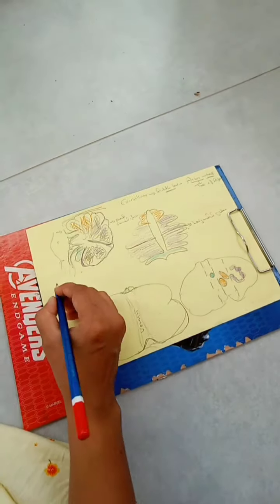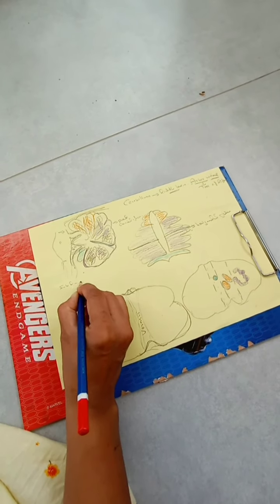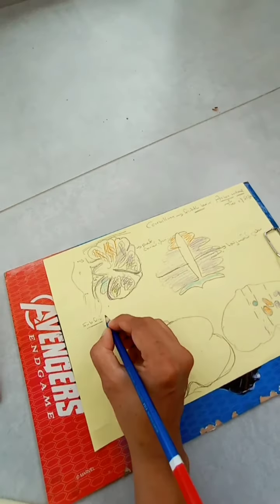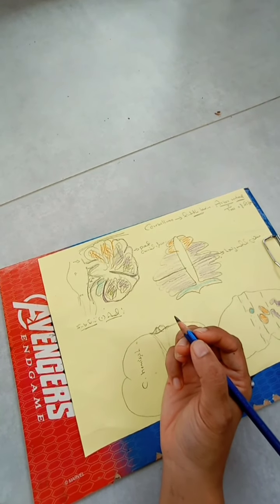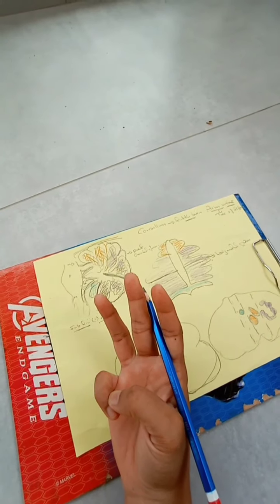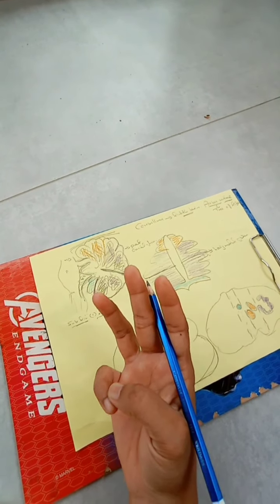Now let us go into subdivisions. So what are the subdivisions? We have first the anatomical subdivision, that means it has three lobes. What are the three lobes? It is divided by two fissures.